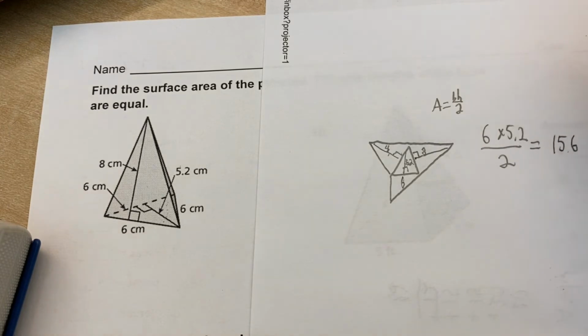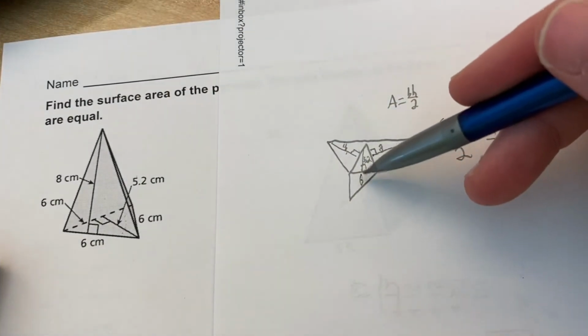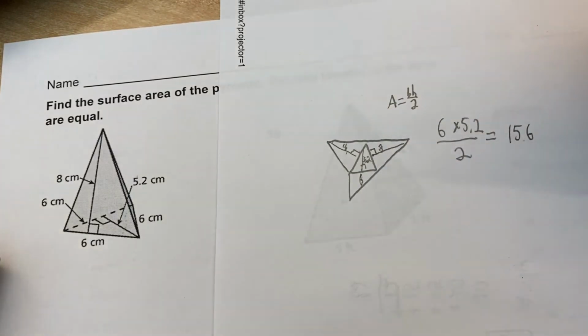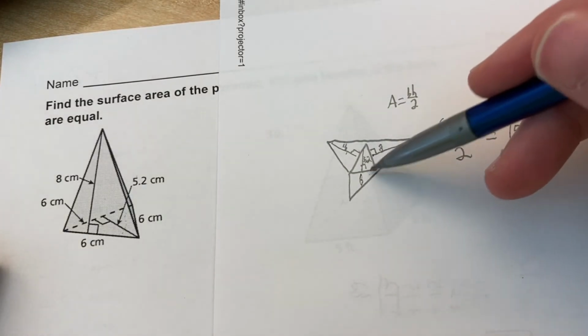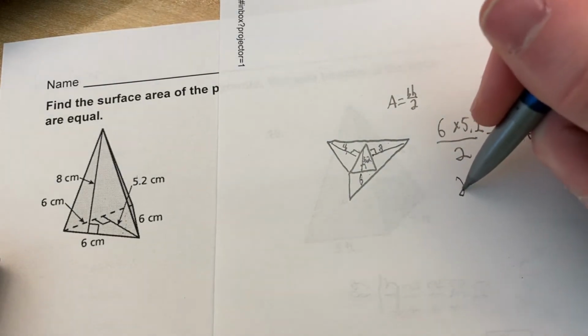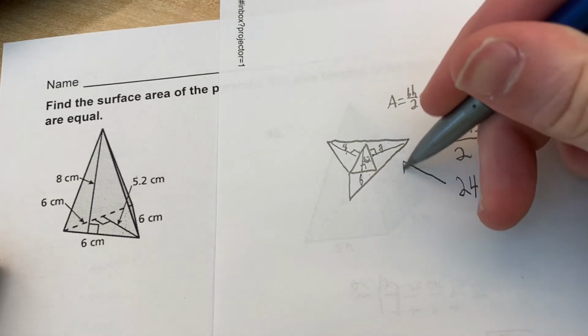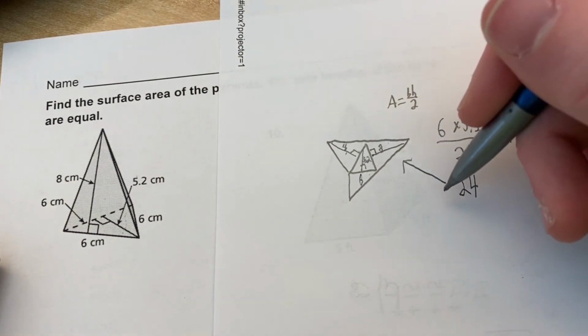So we know that our base triangle is 15.6. And then our outer triangles are base times height divided by 2 again. So 6 times 8 is 48, divided by 2 is 24. So those are our outer triangles right here. These triangles are 24.